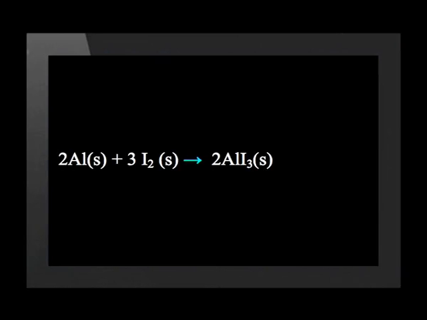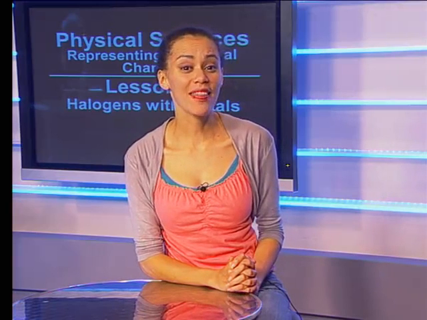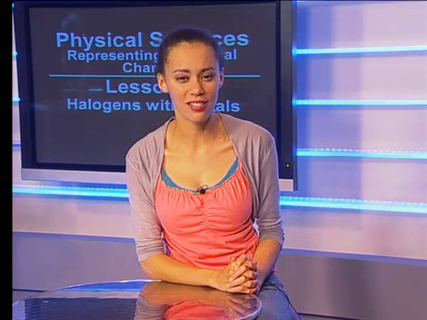Lastly, we looked at the reaction of aluminium and iodine. The chemical equation for this reaction is 2Al plus 3I2 react to form 2AlI3.